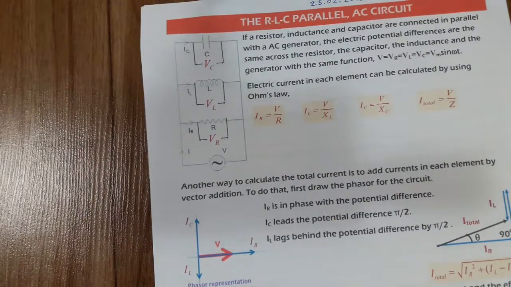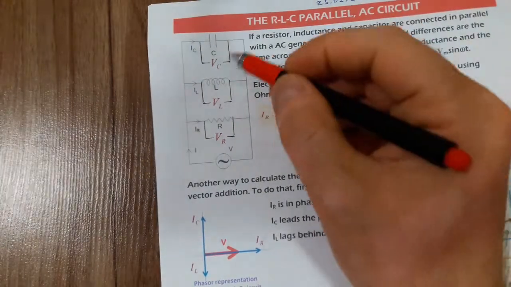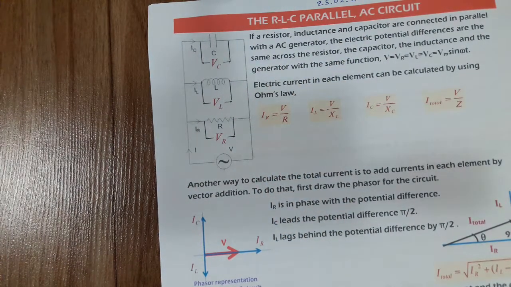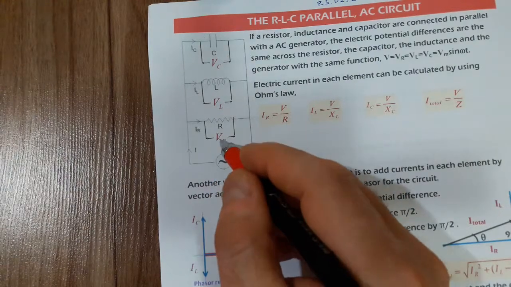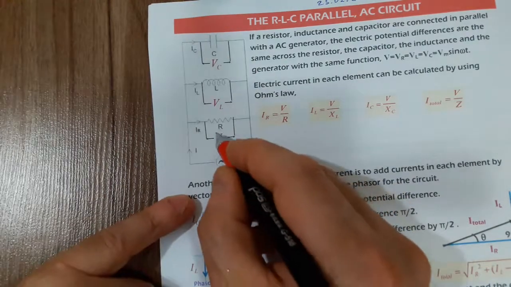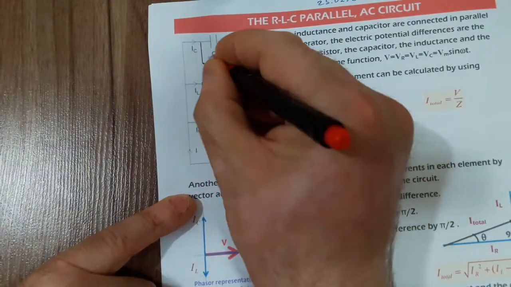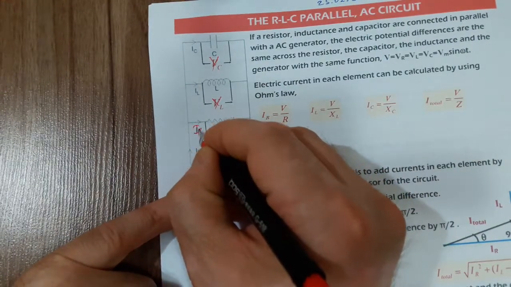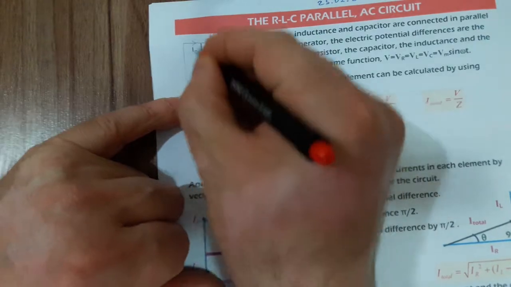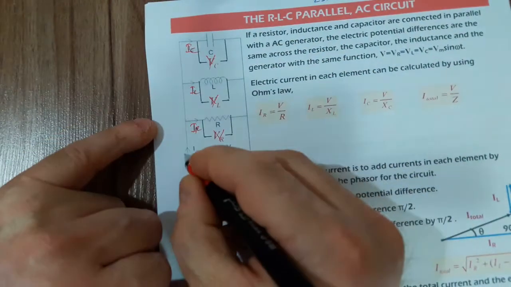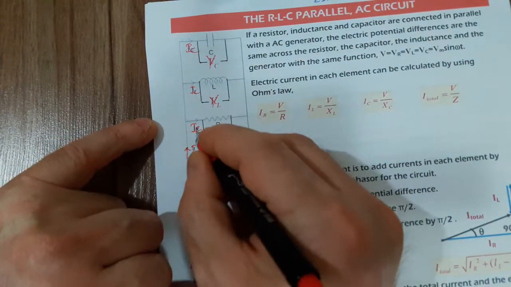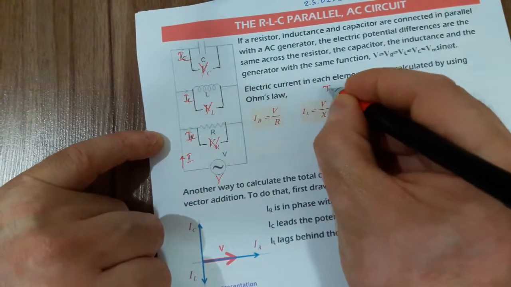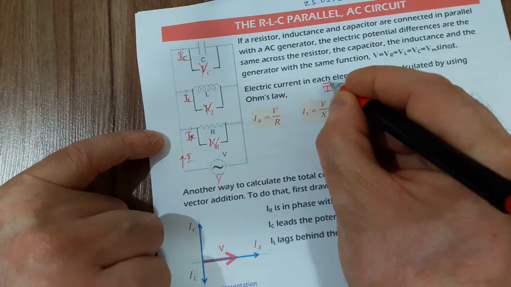Next is the parallel connected circuit. So if a capacitor, inductor, and resistor are connected in parallel, what is equal? This time the potential differences are equal, V and V. But the electric currents are different. IR, IL, and IC are different, and I is different. So I is equal to IR plus IC plus IL.